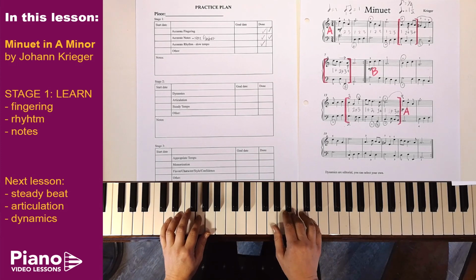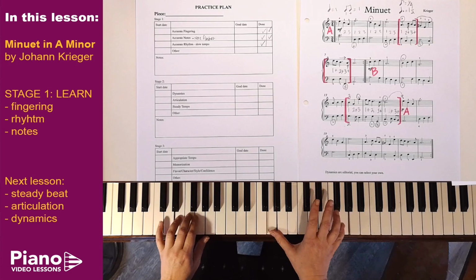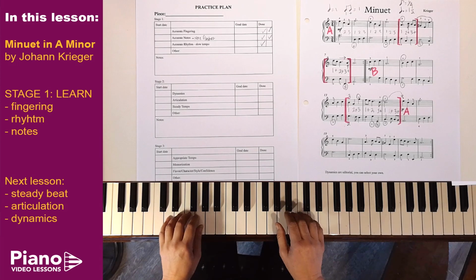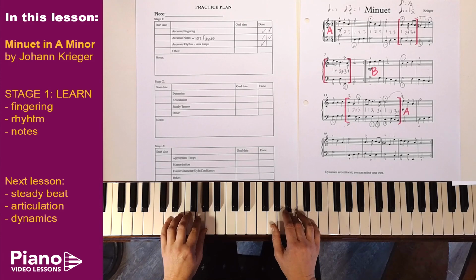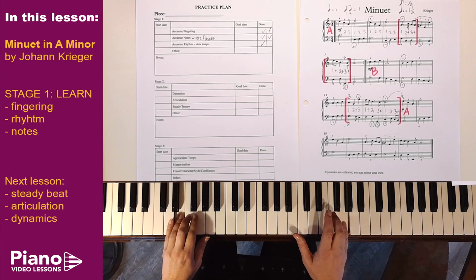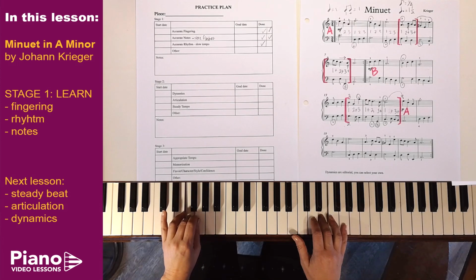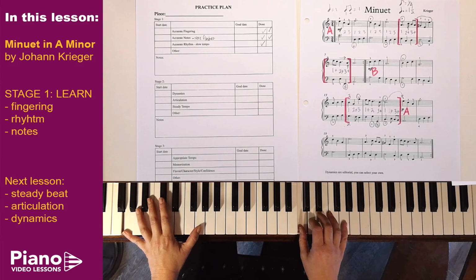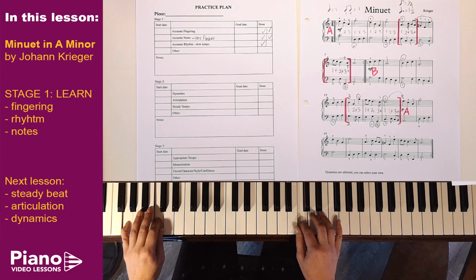1 and 2 and 3 and, you might want to practice that a little bit. There's a big octave reach in there. 1 and 2 and 3 and, if you're ready, try the next part. 1 and, bring your thumb in, 2 and reach, 3 and the next measure, 1 and 2 and 3 and.